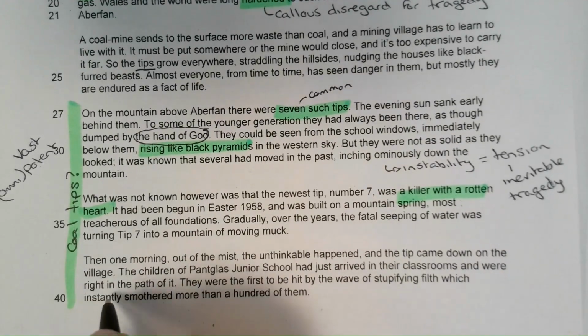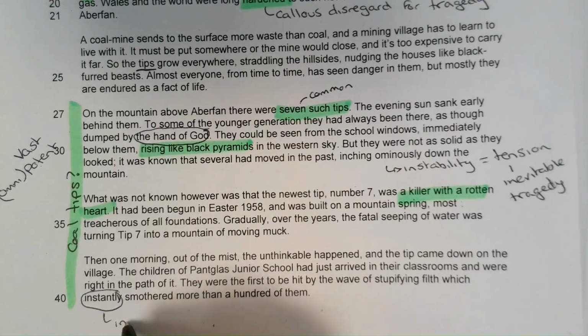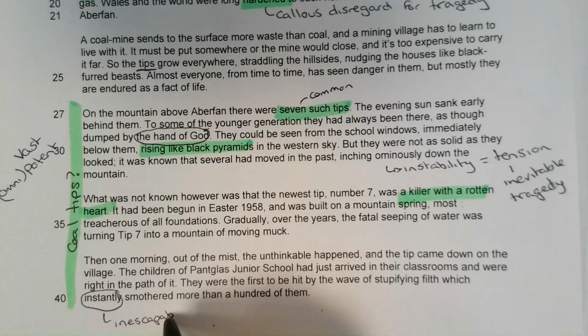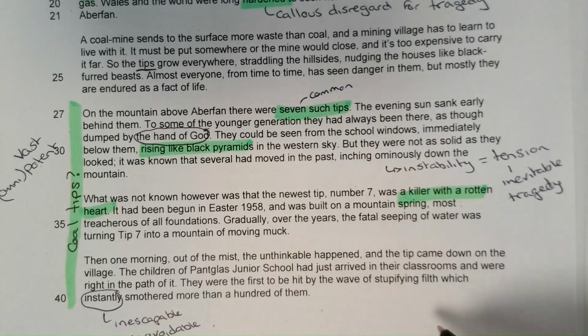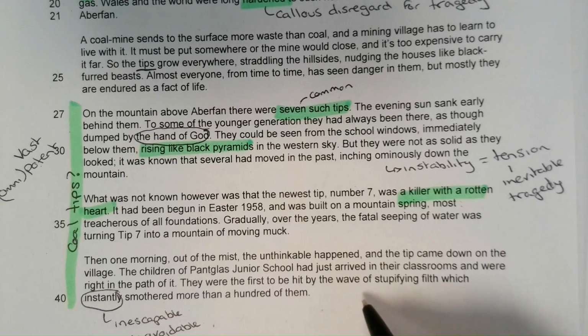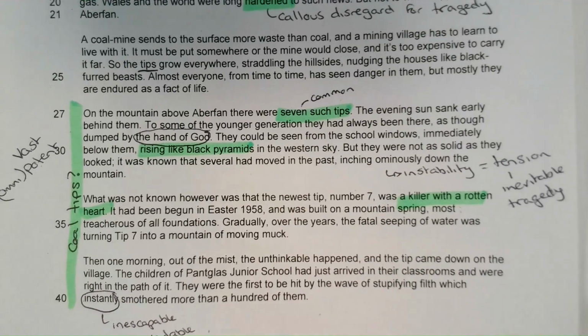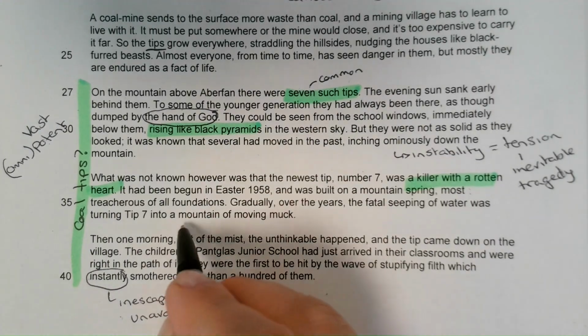So we've got this sense of something of it being inescapable, unavoidable, like it happened so fast. So we sort of see the kind of potency of the mountain of moving muck.